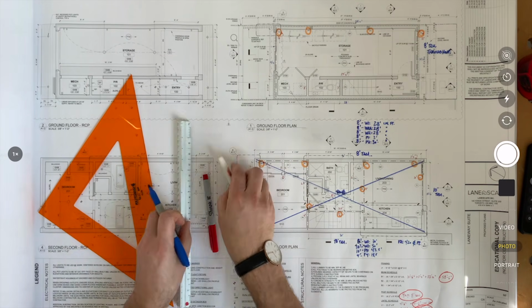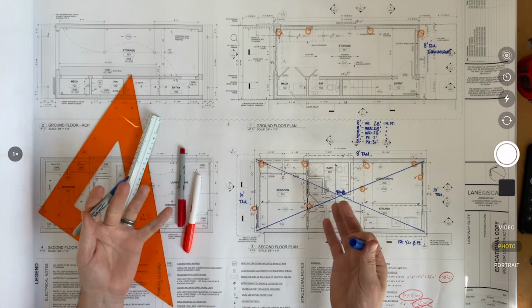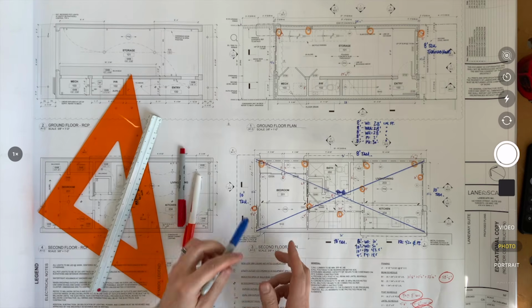Hope that's helpful. Have fun. Breaking down framing is really exciting because you get to learn how the structure is built. And once you get your head around it, it can be quite an enjoyable thing to do. Okay, have fun.